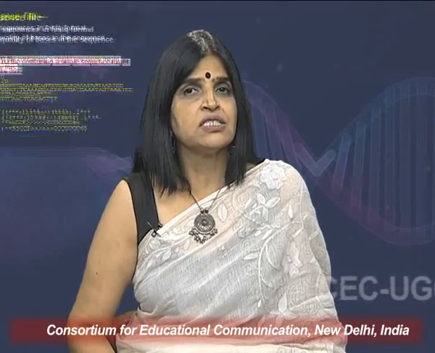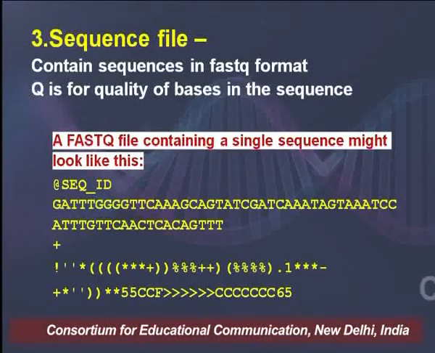The third type of file which we have here is the sequence file, which contains the sequences in FASTQ format. FASTA everybody is very familiar with by now, and the Q means that these sequences also tell you about the quality of the bases in the sequence. Because we have huge data, huge variability, and it's environmental data, good information about the quality of the bases is also important.